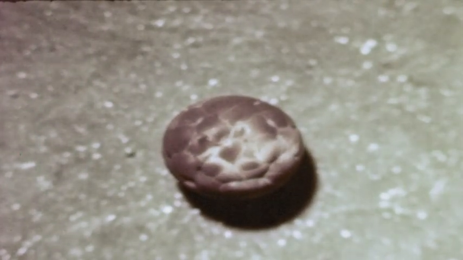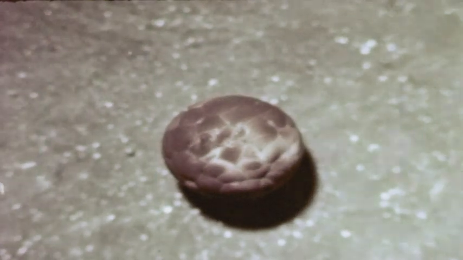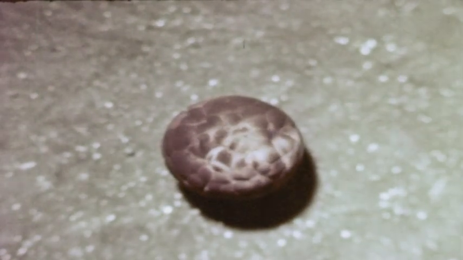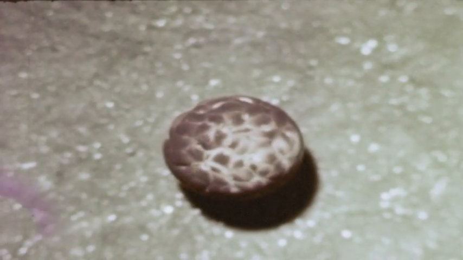To make it easier to follow an individual cell division as it occurs, concentrate your attention on a particular cell and watch it divide and redivide.